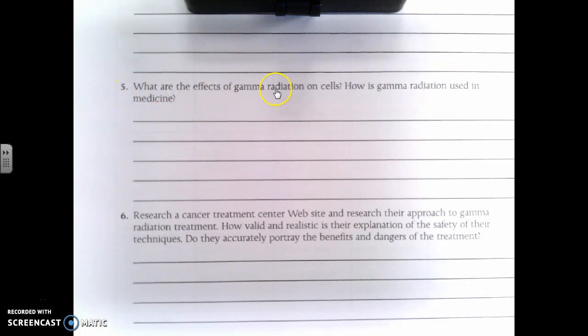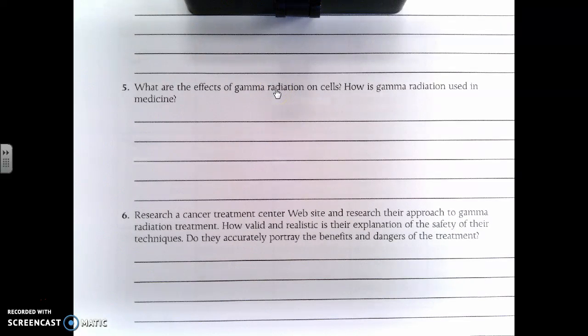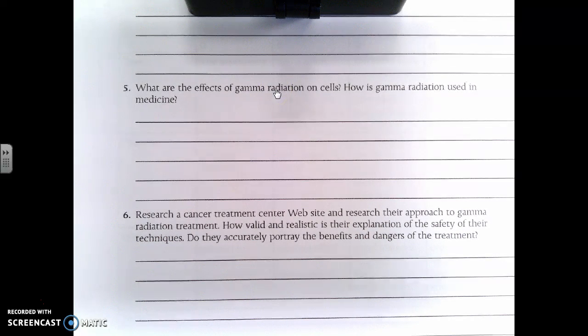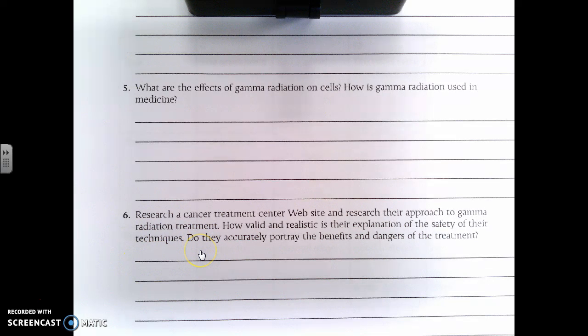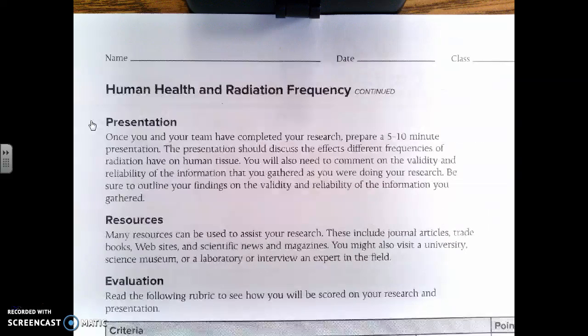What are the effects of gamma radiation on cells, and how is gamma radiation used in medicine? Research a cancer treatment center website and research their approach to gamma radiation treatment. How valid and realistic is their explanation of the safety of their techniques? Do they accurately portray the benefits and dangers of the treatment? Once you and your team have completed your research, prepare a 5 to 10 minute presentation.